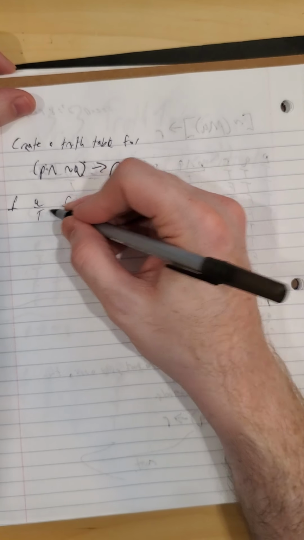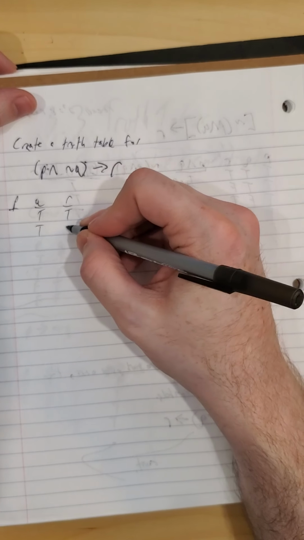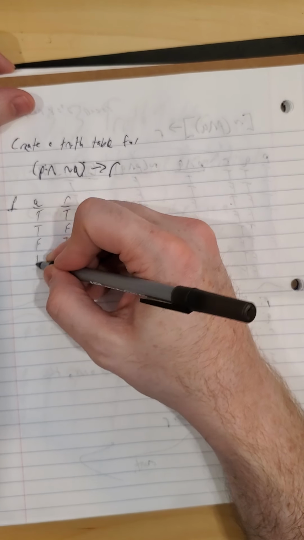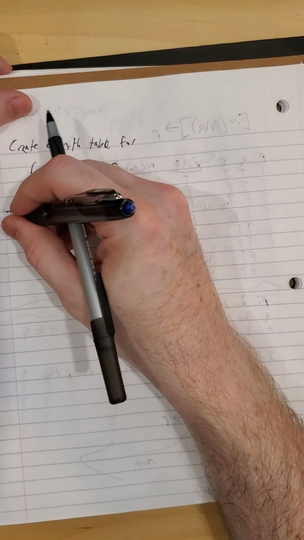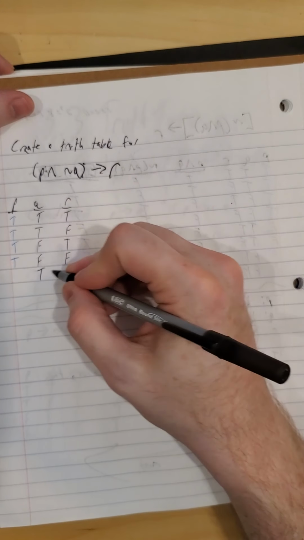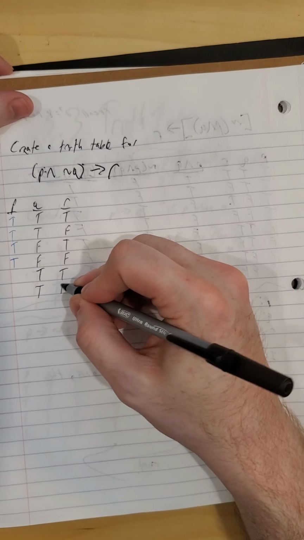So our tables, as usual, you just have to know the 2x2 table. 2 simple statements, 2 squared, 4 rows, and just put a true in front of those, and then repeat it with a false in front.